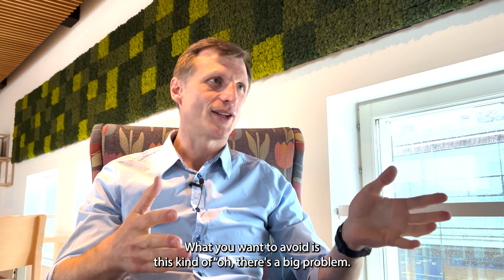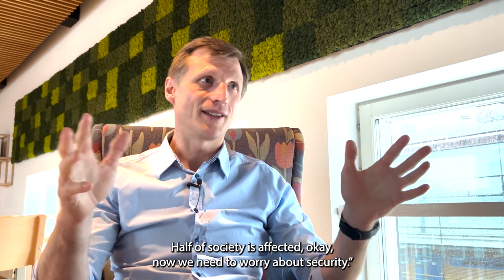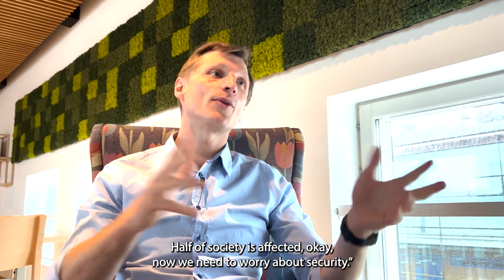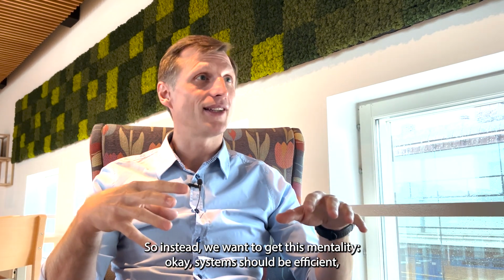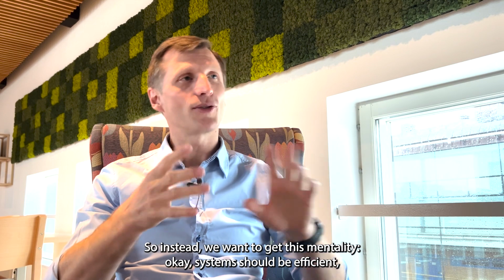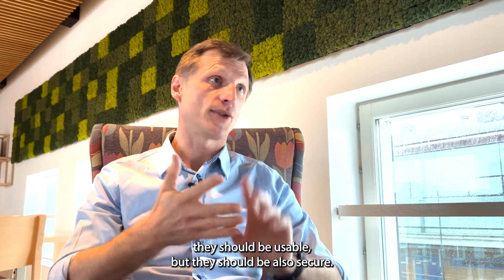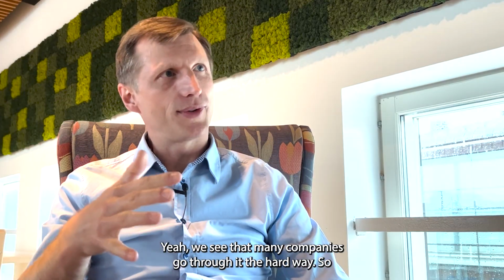What we want to avoid is a big problem, where half of society is affected, and then we need to worry about security. That will be too late. Instead, we want the mentality that systems should be efficient and usable, but also secure. Yeah, we see that many companies go through it the hard way.